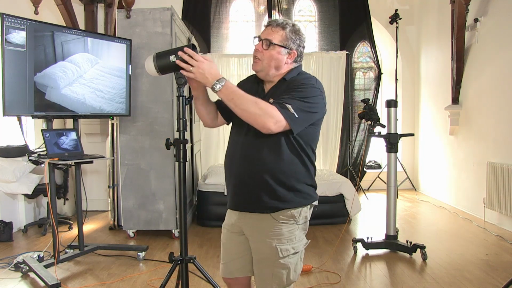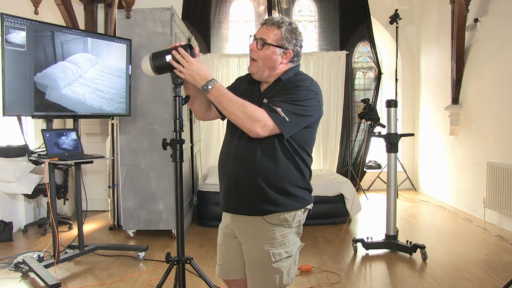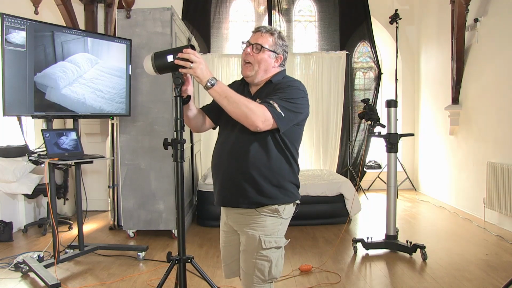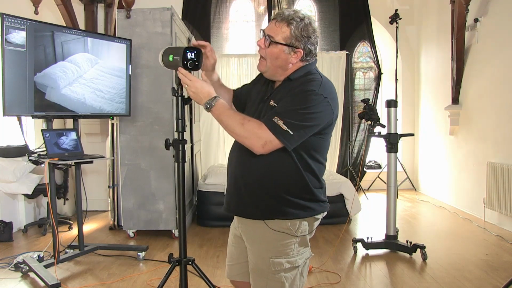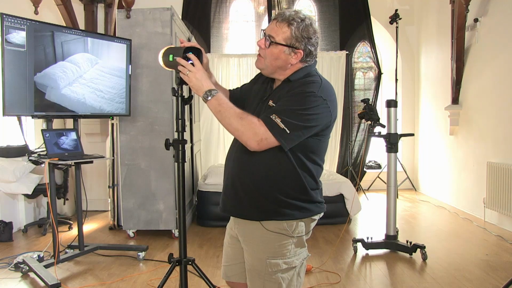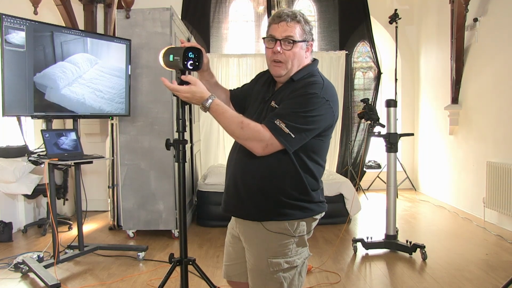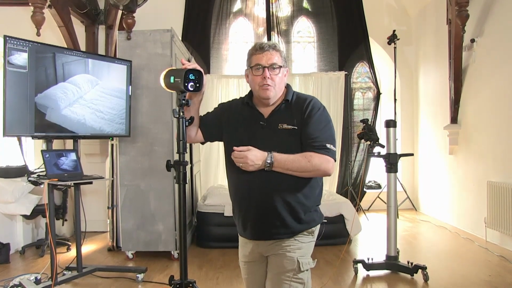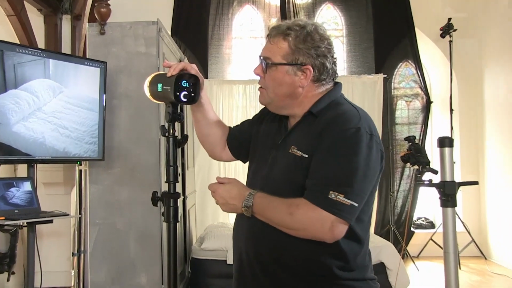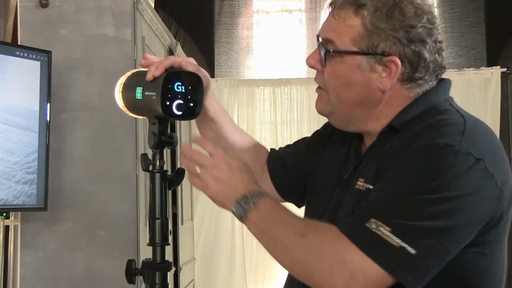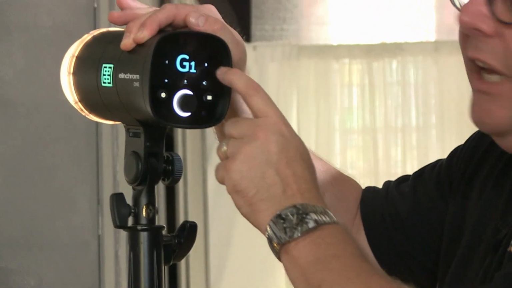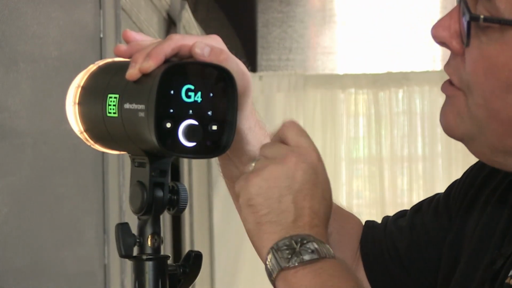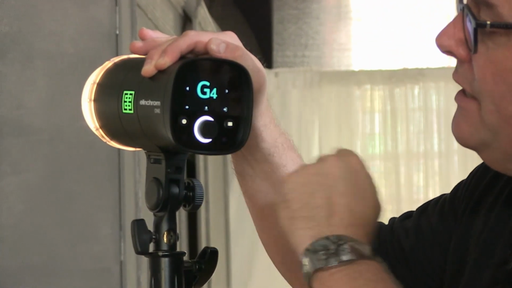One of the other things you can do with the Elinchrom ONE is that it is touchscreen on the back. So I can go ahead and change the different groups to what I want them to be. I'll just let Brandon zoom in on that for a minute. It's touchscreen just here, so I can change the groups just by going from left to right.